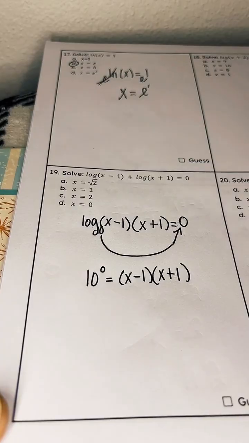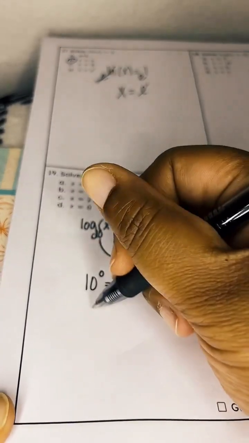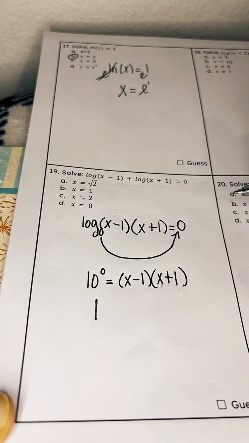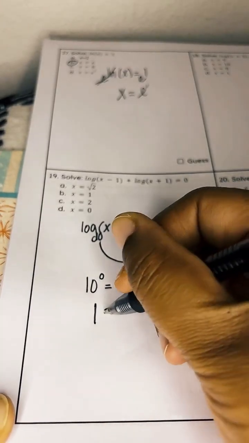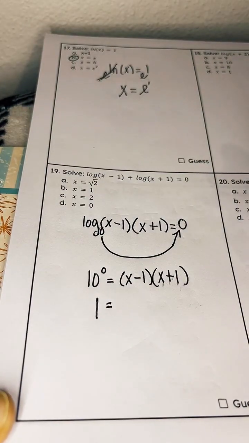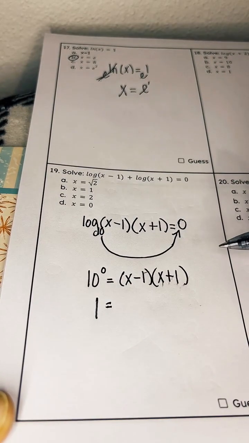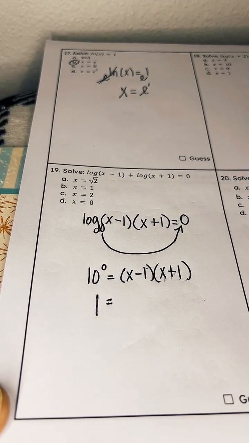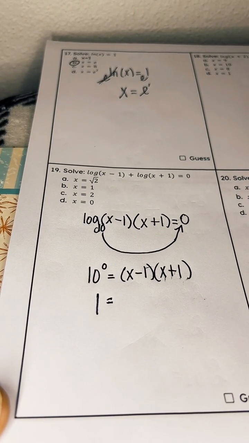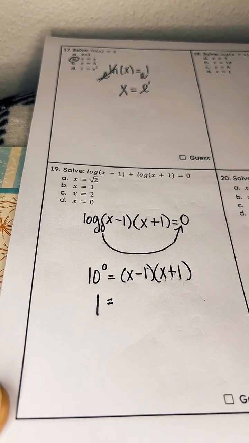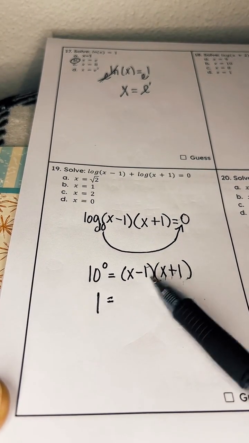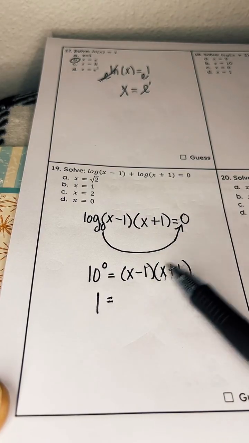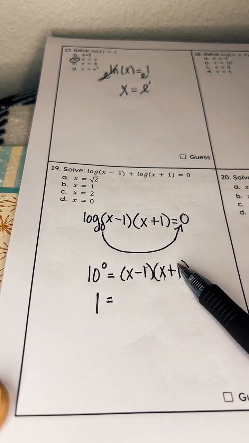Now, anything to the 0 power is always 1. Equals. And now we have this. Now we got to multiply this, y'all. Now, we can multiply this all out, but I want us to start recognizing this.